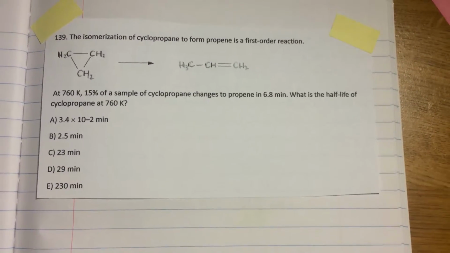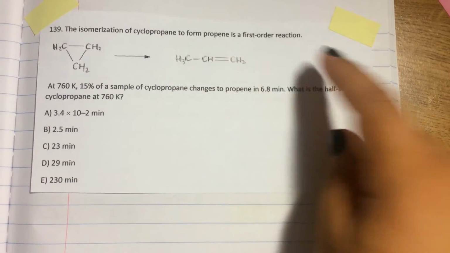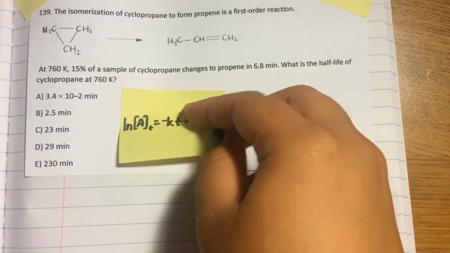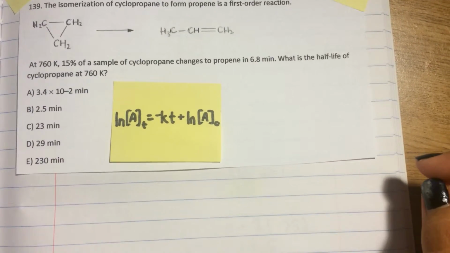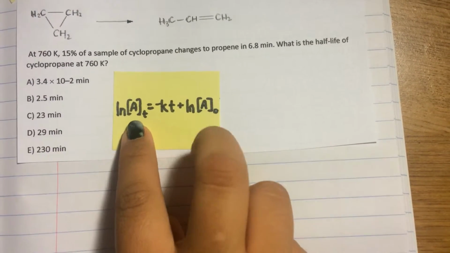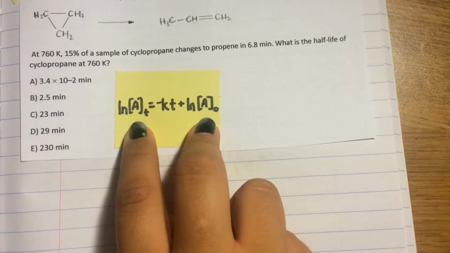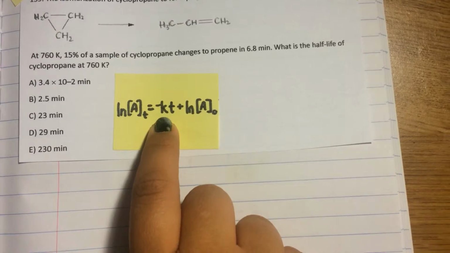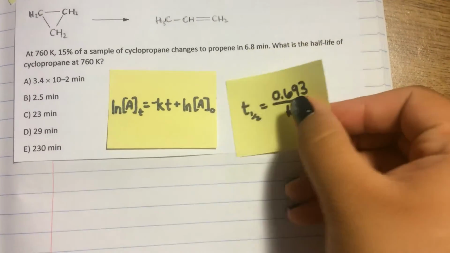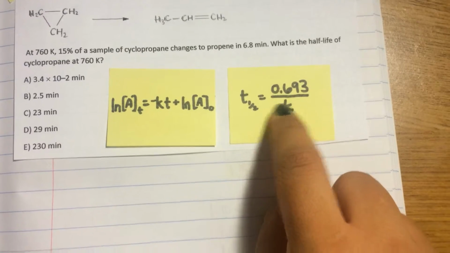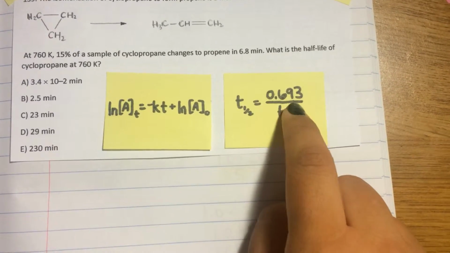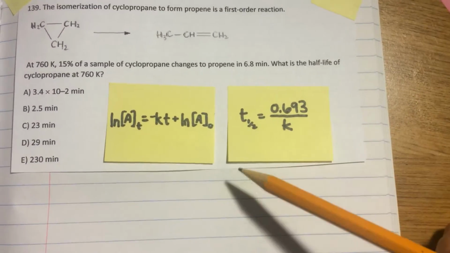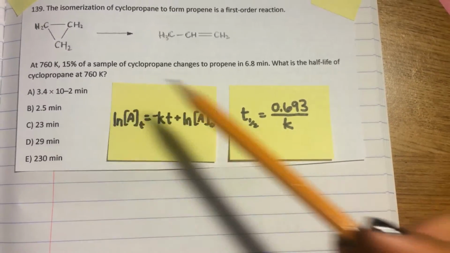So the one thing that I can pick up here is it's a first order reaction, so I'm going to be using the first order reaction formulas. The first one is this one right here, which relates the initial concentration and final concentration with the constant. And then the next one is our half-life, which is 0.693 divided by the constant. So the first thing that I'm going to be solving for is this constant using the information that they gave me.